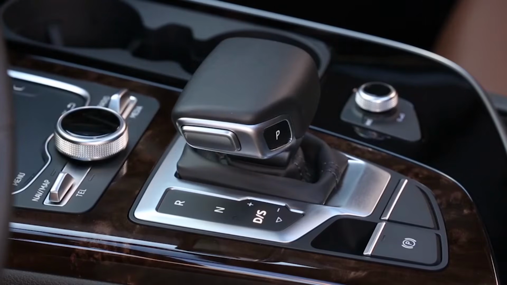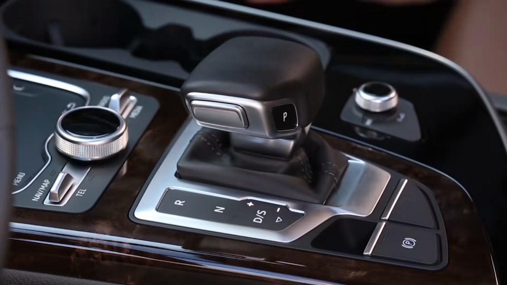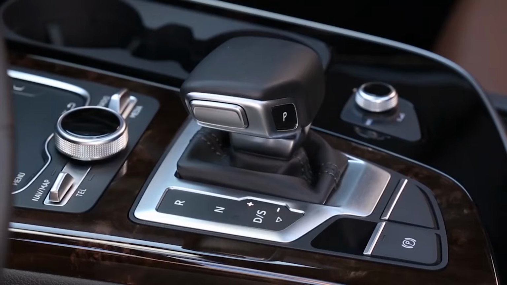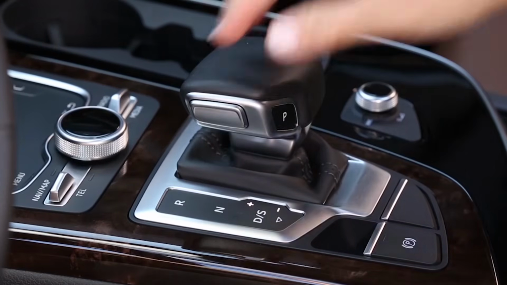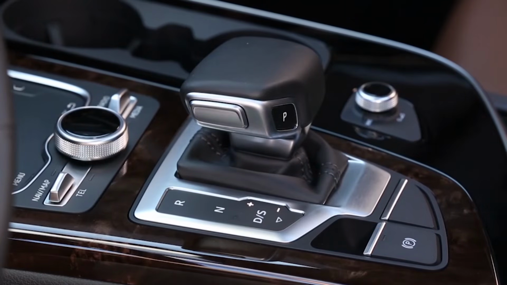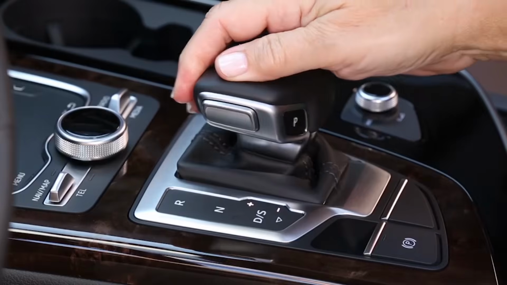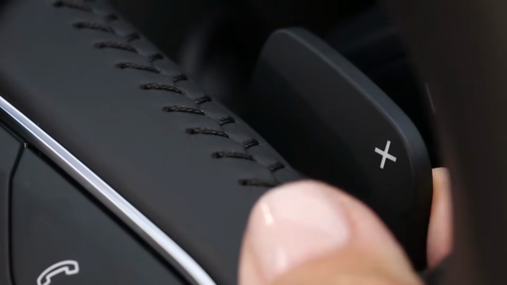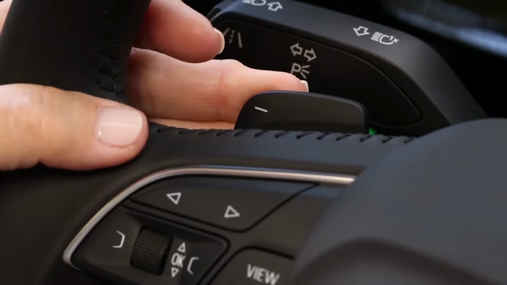You can also choose your own shift points by selecting Tiptronic mode. To do so while in drive, tilt the shifter to the right. The M symbol for manual will now appear in the tachometer. While in Tiptronic, push the shifter forward quickly to shift up one gear, or pull back briefly to downshift. You can also use the paddle shifters on the back of the steering wheel to perform the same function. The right-hand paddle upshifts and the left-hand paddle downshifts.